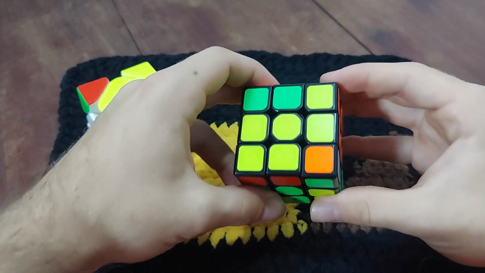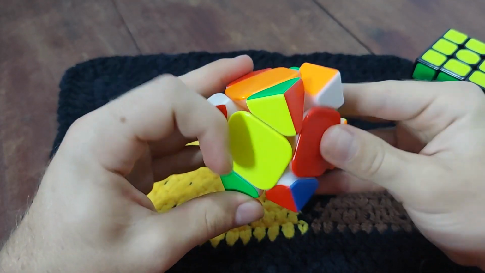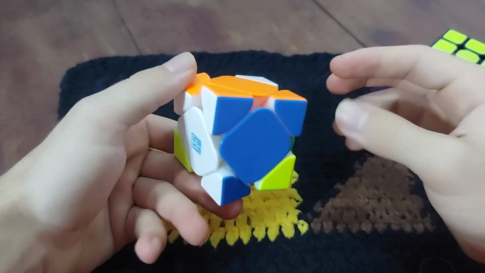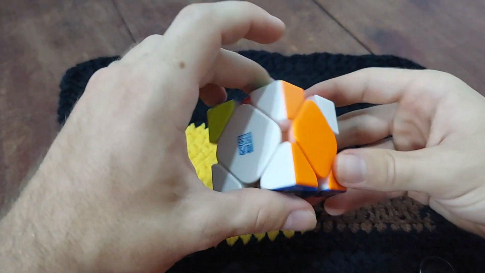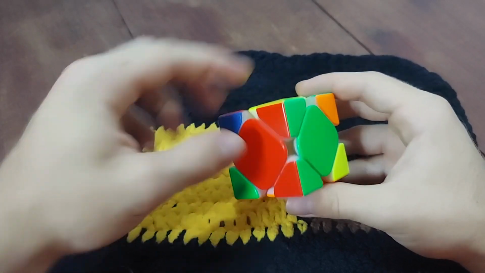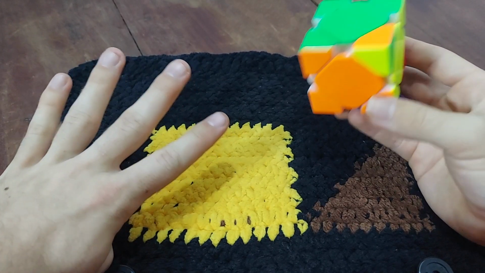And now we've completed our D layer. And this just leaves us with last layer. So there's 4 algorithms for last layer.